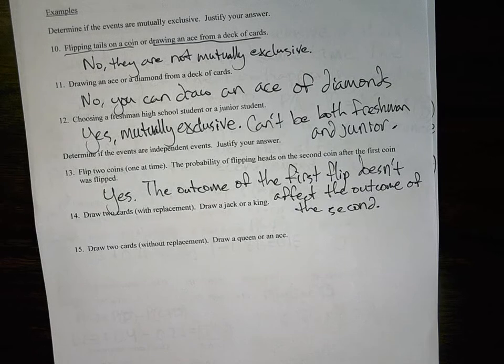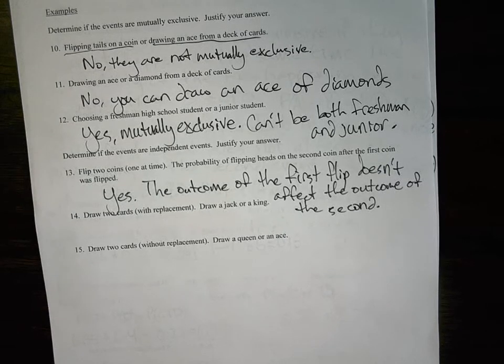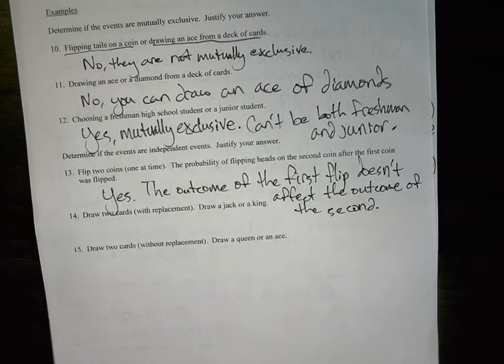Okay, number 14. So we're going to draw 2 cards with replacement. Draw a jack or a king. With replacement means that when I draw the first card, I look at it, I know what it is, and I put it back in the deck. So I'm not keeping it out of the deck. I'm replacing it back in the deck.